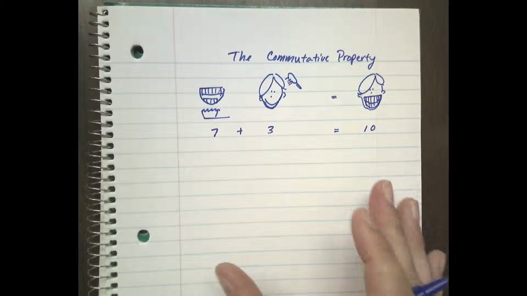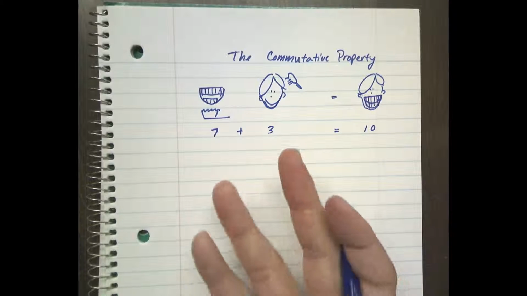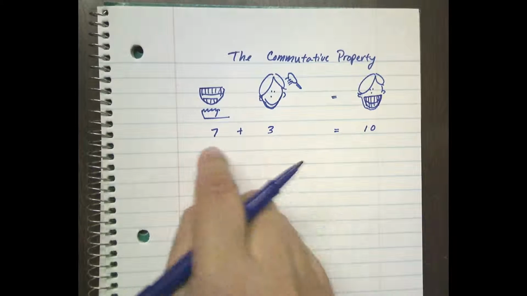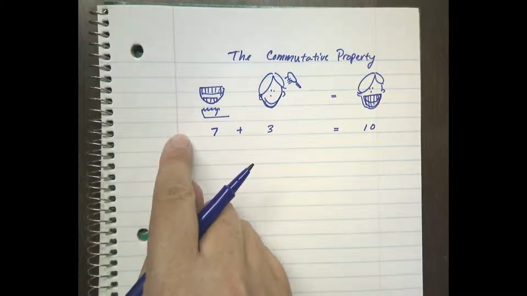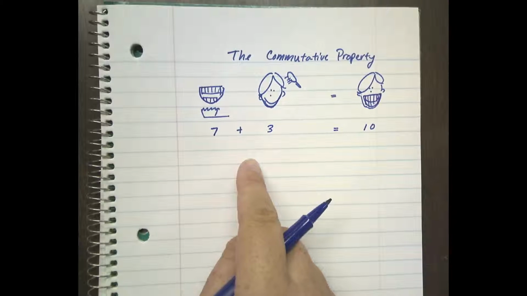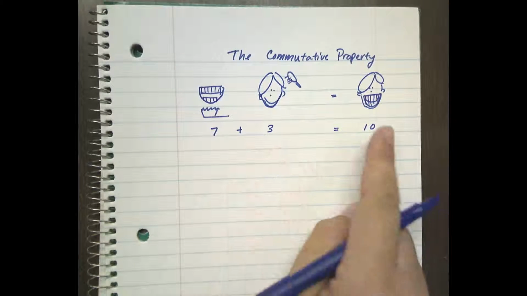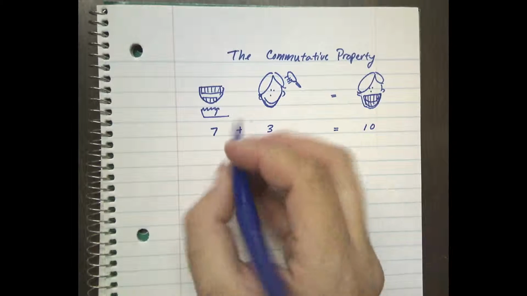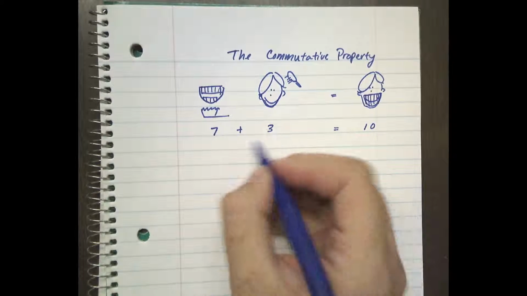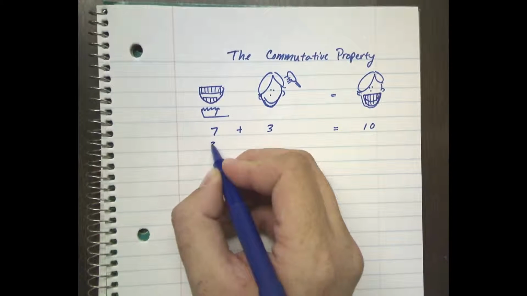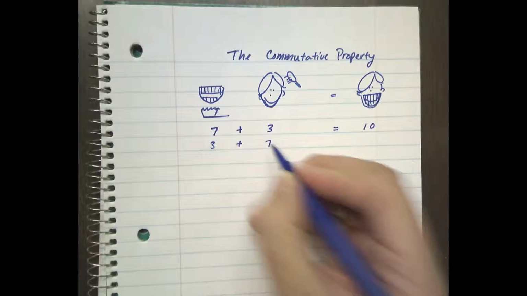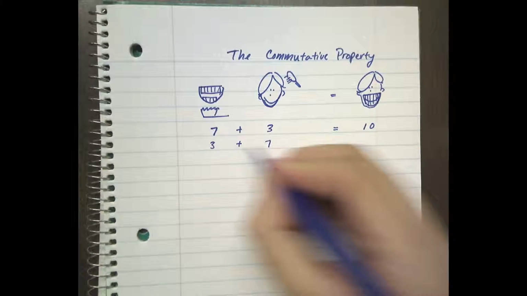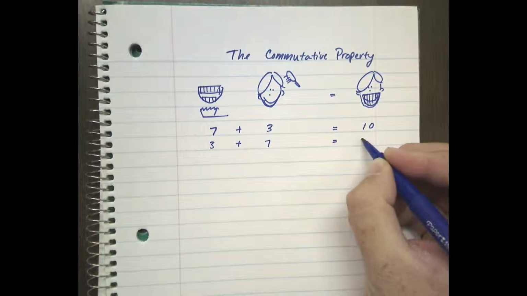So with the commutative property, what it says is that you can switch these numbers around. So I can brush my hair first and then brush my teeth, and I will still end up looking pretty good to start my day. So let's try that. So let's switch them around and say, well, let's do 3 plus 7, and then 3 plus 7 also equals 10.